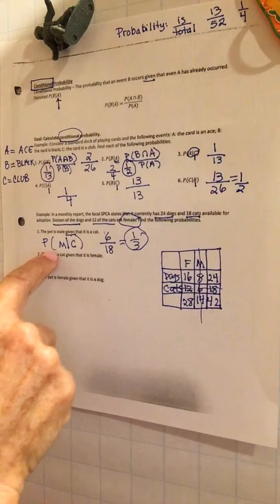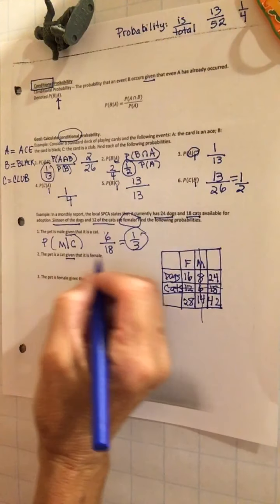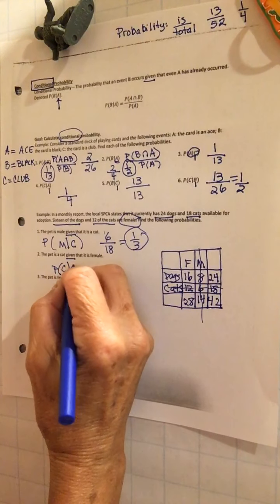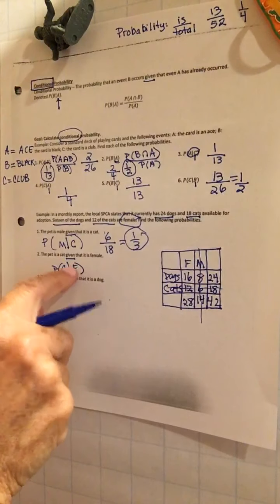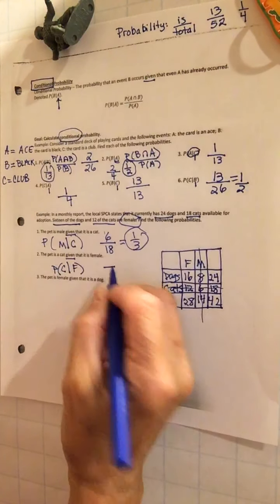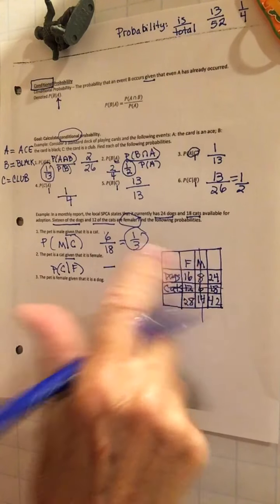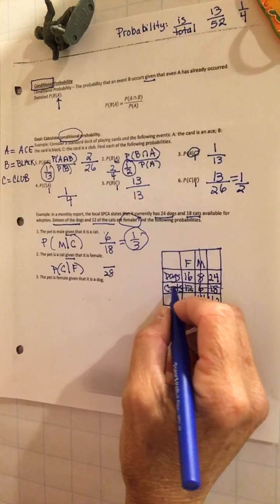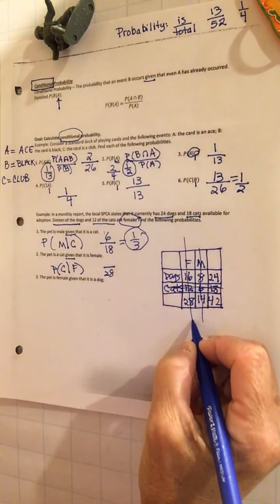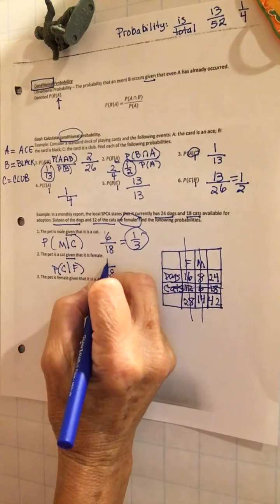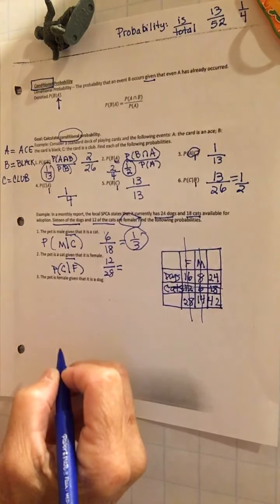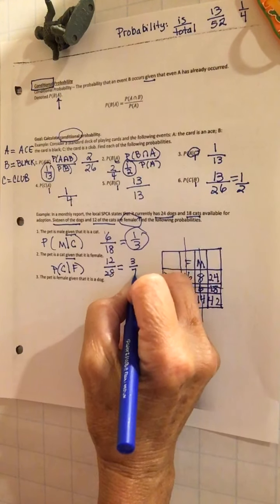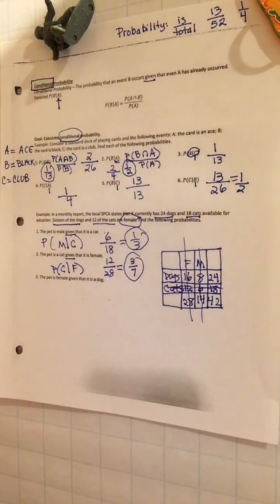Then it says the pet is a cat given that it is female. So what's the probability that you get a cat given that it's a female? Okay, so my denominator has to be a female. So what's your total females? Well, my total females are 28. Now it has to be a kitty. So if I go cats, and it has to be female, the intersection is right there at 12. 12 out of 28. And then you simplify that by dividing by 4. So I get 3/7. So 3/7 is my probability for that conditional.